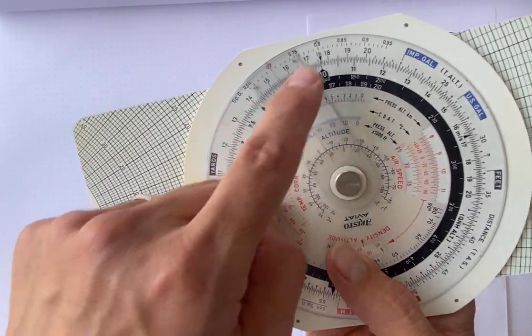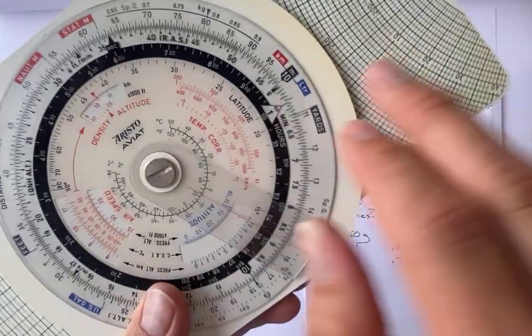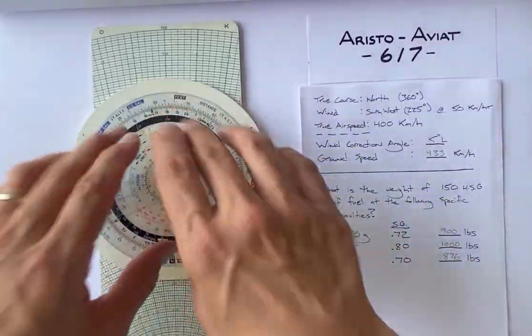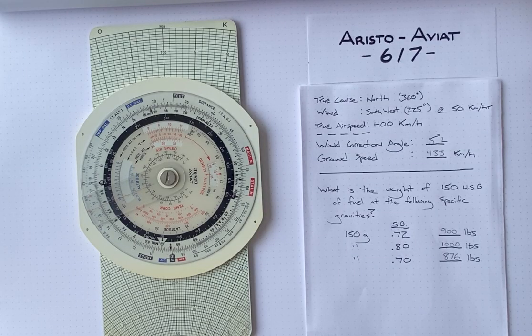We have specific gravity for converting into pounds, and we also have specific gravity here for converting into kilograms. A very nice feature on this very full-featured flight computer.